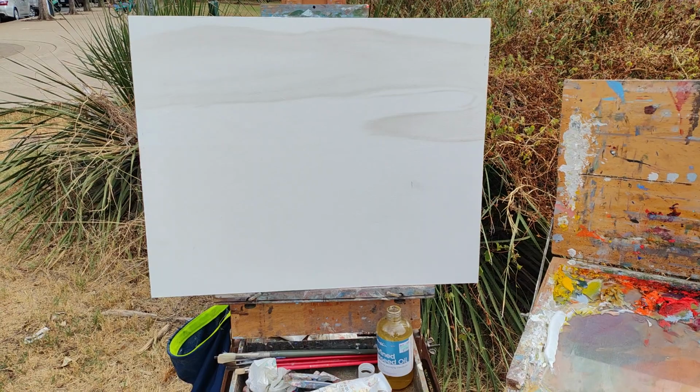Find my street. There's a car right here, and there goes my street. A little more white. I'm gonna continue my street color. Gosh, I kind of want to take this out.